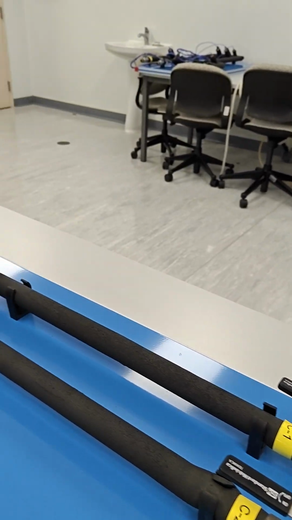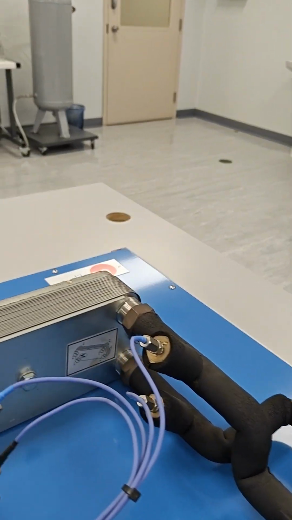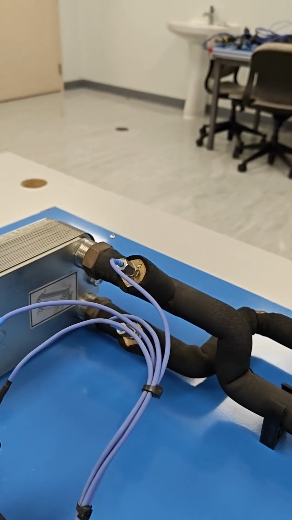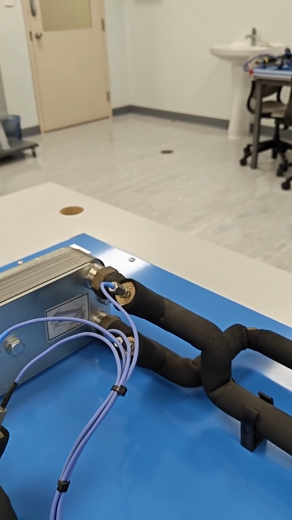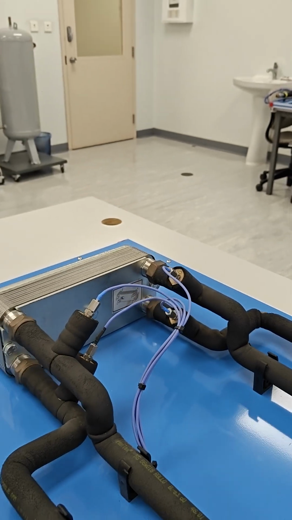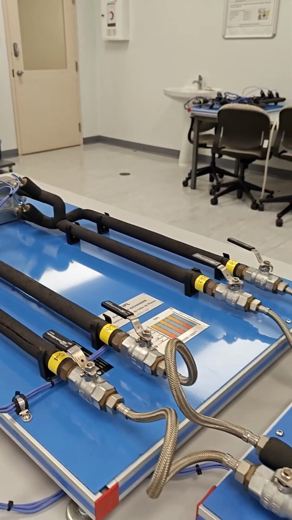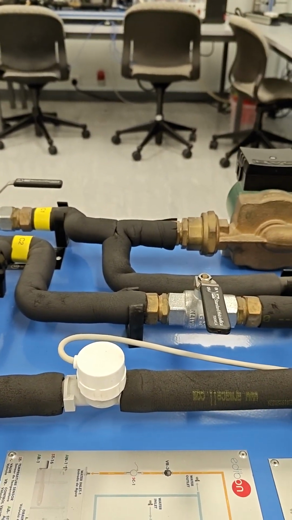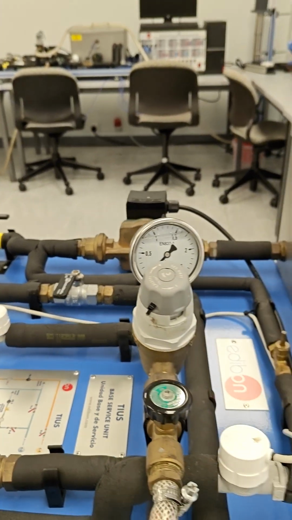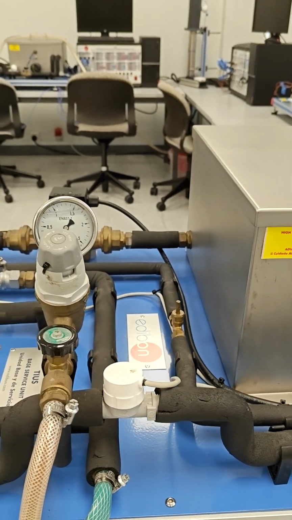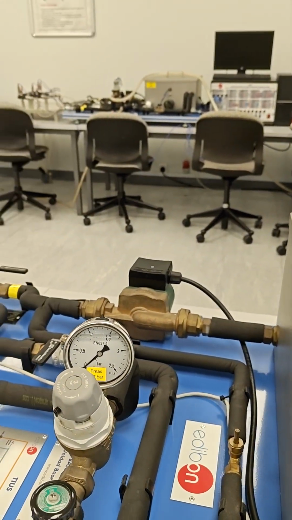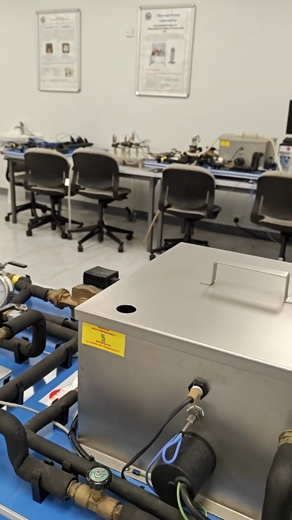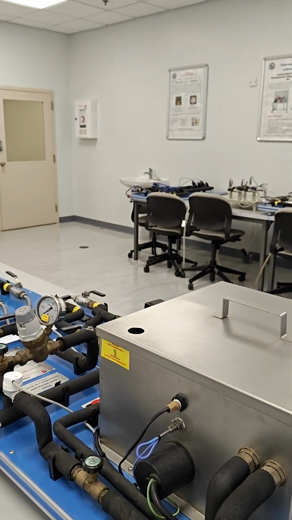pipelines to transport the water into the exchanger and out of the exchanger, thermocouple sensors for measuring the hot fluid temperature and the cold fluid temperature, mass flow rate sensor for hot fluid and cold fluid, so two white color sensors there, a pressure gauge for measuring the cold fluid pressure. So these are all the parts of the experimental setup.